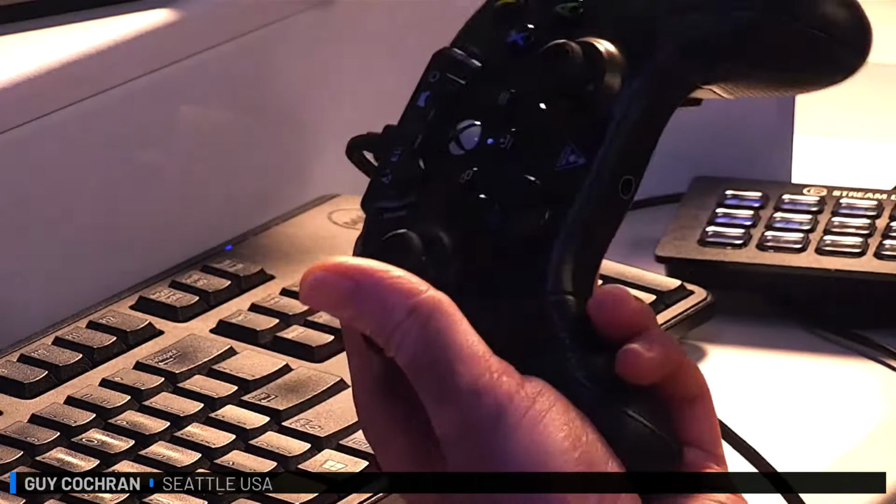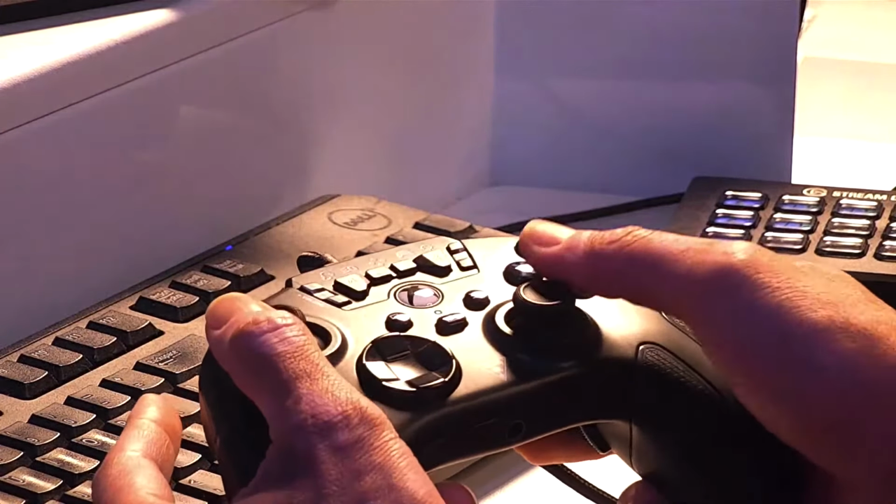This one's $45, and it's just a Turtle Beach Xbox One controller. I'm not sure if the 360 or the former models work. I think that they will. The one that I have here, you can see it's just a USB-C connection, and you do want it hardwired. But yeah, it's $45, and you can see that as I move.